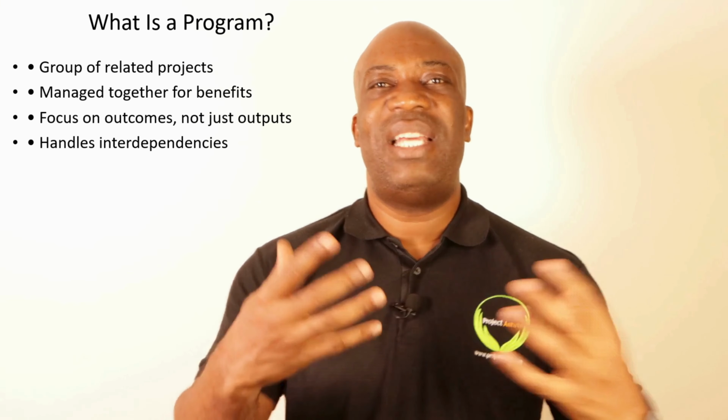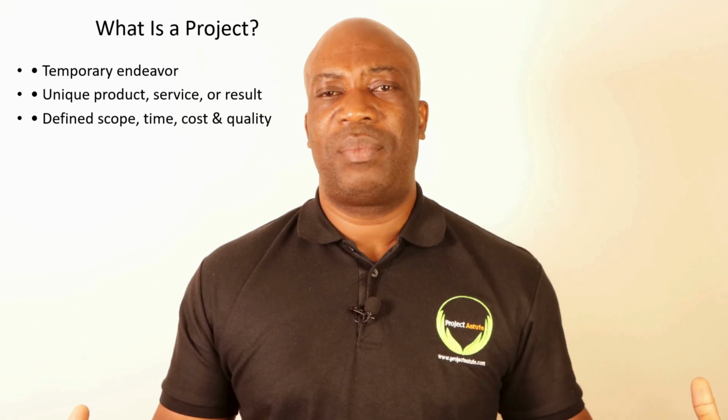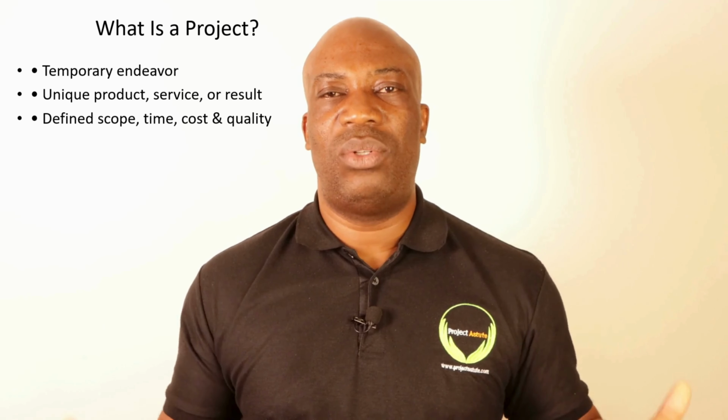So there are certain cases where it's easier to run the program as small projects as compared to running a big project to attain the same benefits. So the program normally looks at the benefit level. Now, let's go down to the project. So a program is going to contain a number of projects, interrelated projects, which are working towards the same benefits to the organization or to the business.